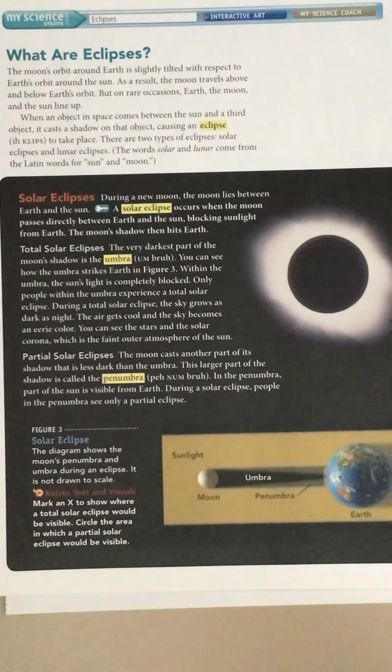What are eclipses? The moon's orbit around Earth is slightly tilted with respect to Earth's orbit around the sun. As a result, the moon travels above and below Earth's orbit. On rare occasion, Earth, the moon, and the sun line up. When an object in space comes between the sun and a third object, it casts a shadow on the object, causing the eclipse to take place. There are two types of eclipse, a solar and a lunar eclipse. Solar and lunar come from the Latin words for sun and moon.